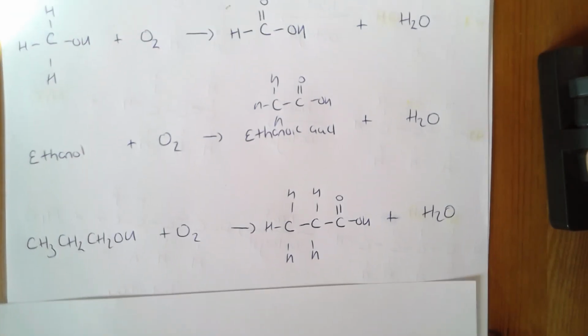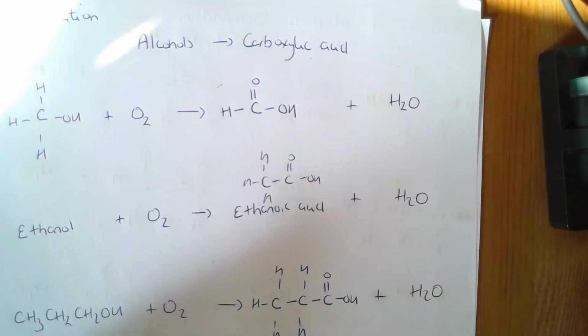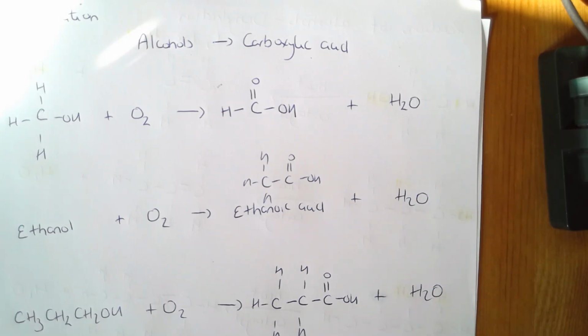So that's your key message. If you oxidize an alcohol, reacting with oxygen, you will just form the corresponding carboxylic acid. You always form a molecule of water, 1 molecule of water for every alcohol functional group that you oxidize.